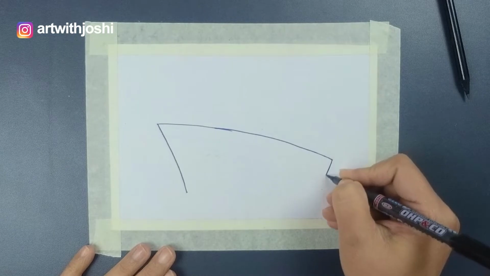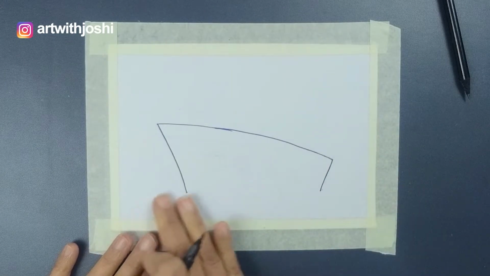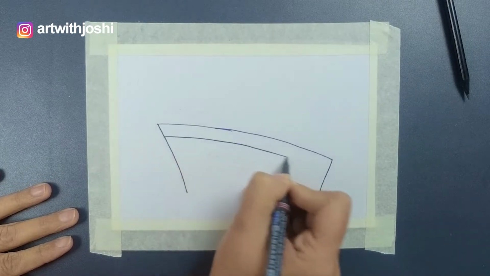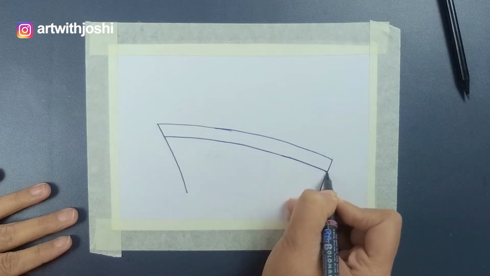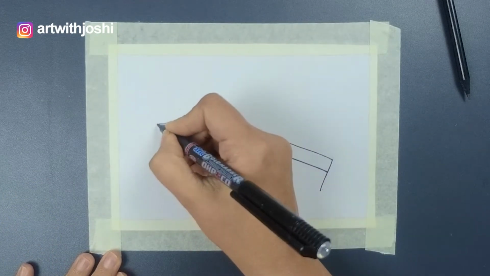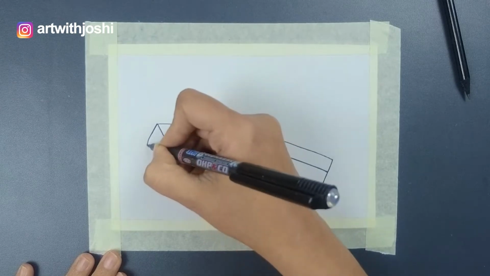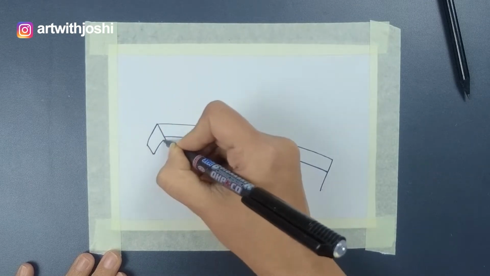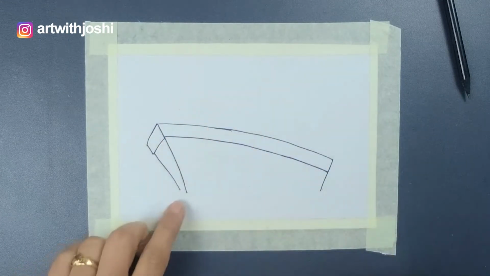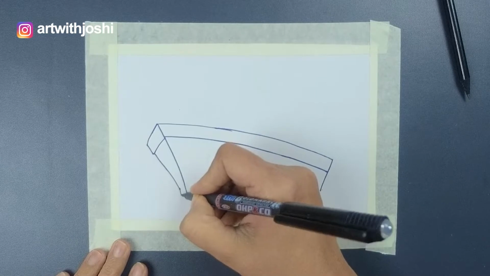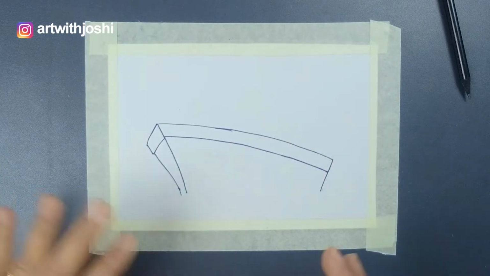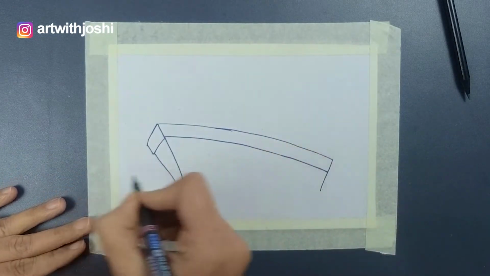And we will make another slanting line. We will not join it from the bottom. Making one more line here. And now we'll make a little slanting line on the other side. And again a slanting line here. Again, we don't have to join it, because we'll be creating water below that. So this is the basic structure of our ship.